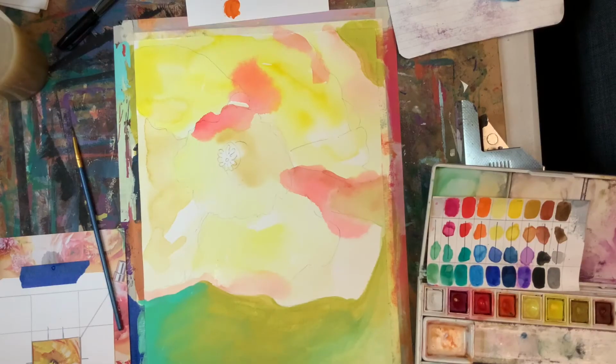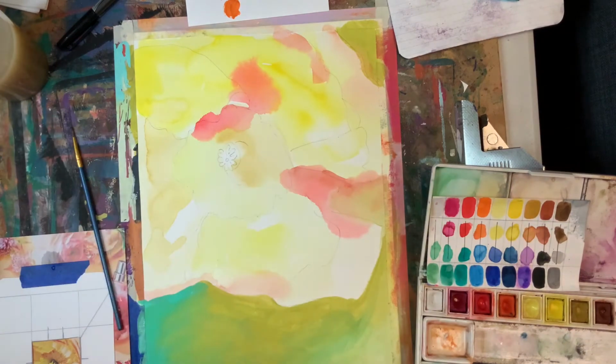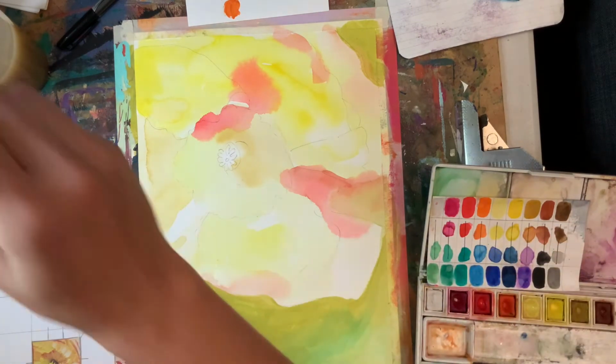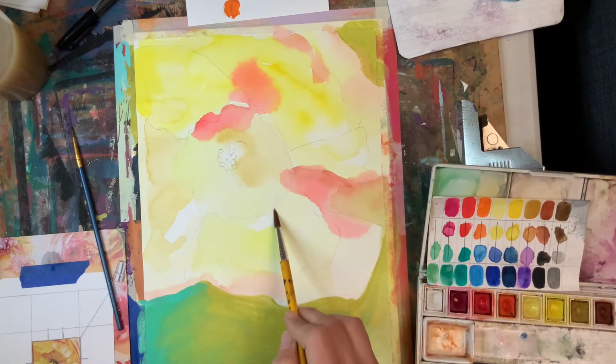All right, so I had to wait for it to dry. Now I'm going to do the next layer, and I've switched to a smaller brush. I'm going to start going in and popping out some of these shadows.